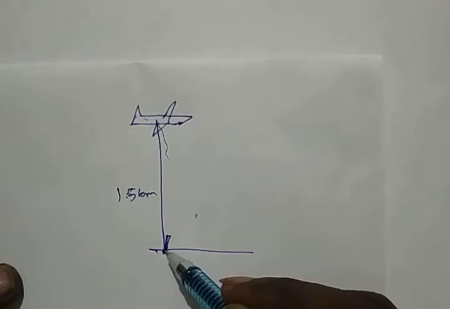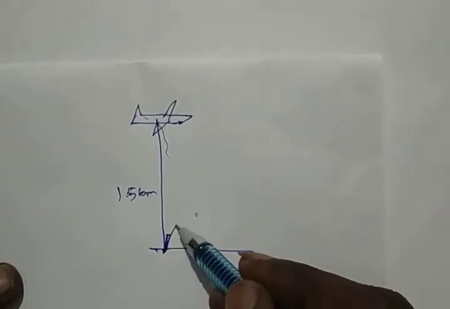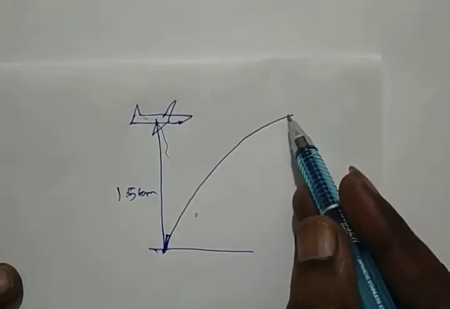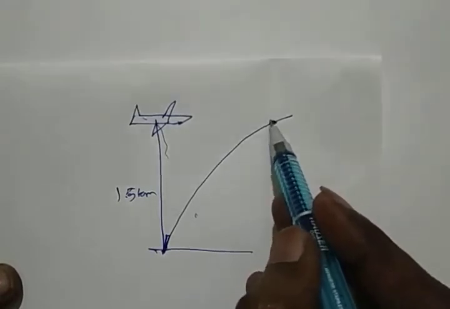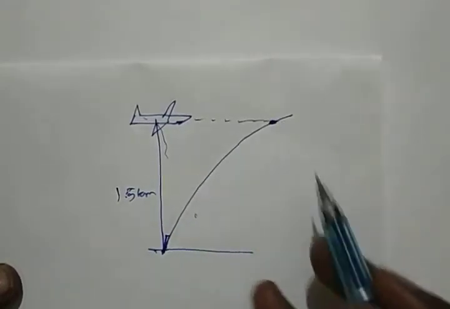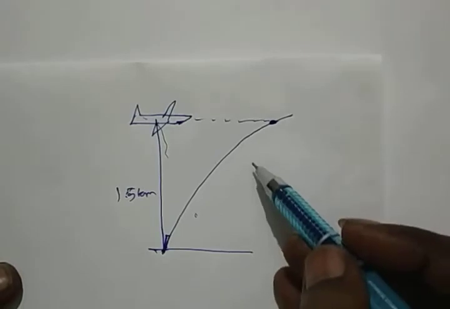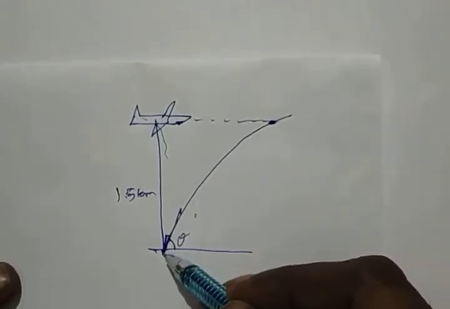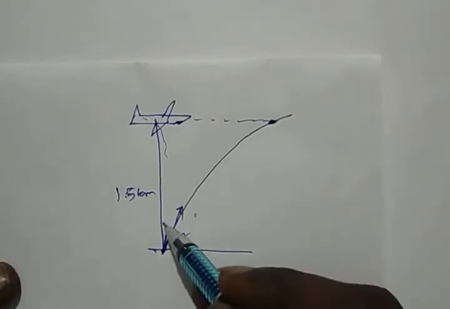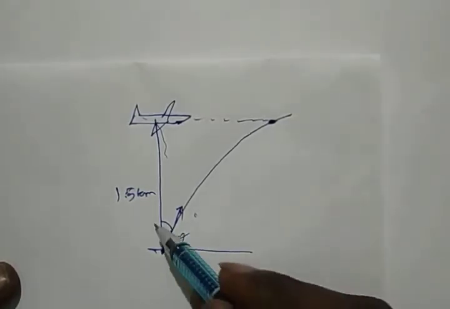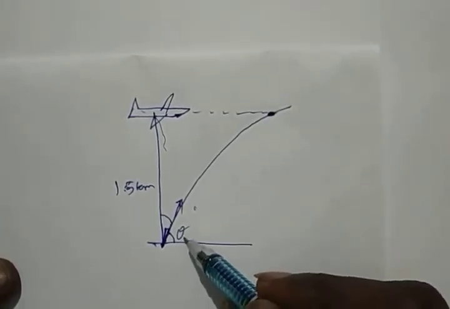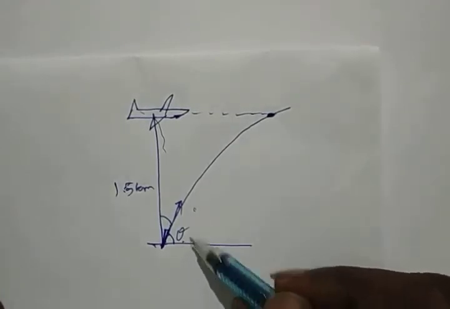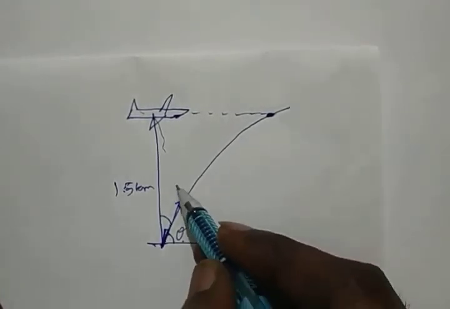So the muzzle can go like this and it can hit the target here. It depends upon how much angle it will be given. This you need to find out. In fact, the vertical angle is asked. The vertical angle is last, but let us first find out the horizontal angle and then get 90 minus theta. Right?